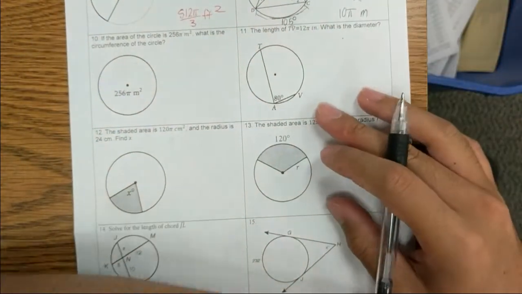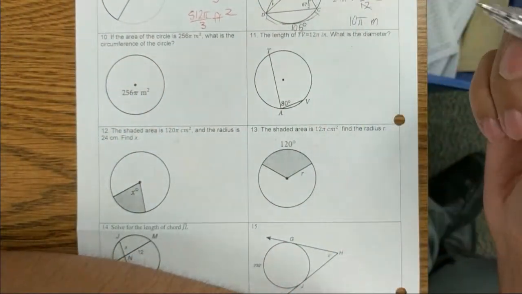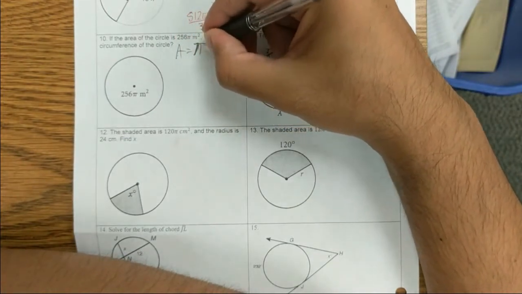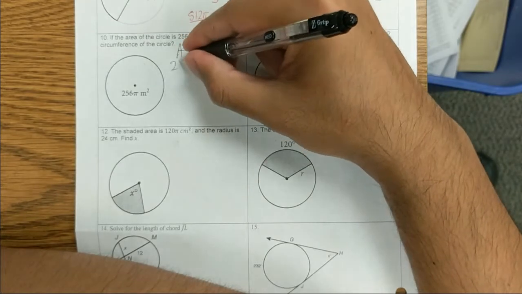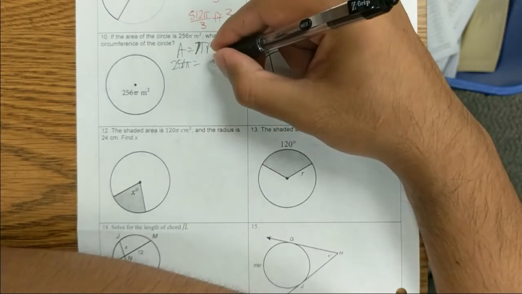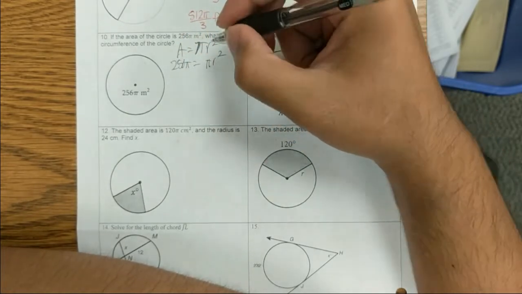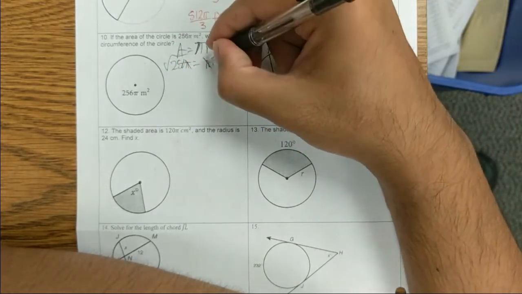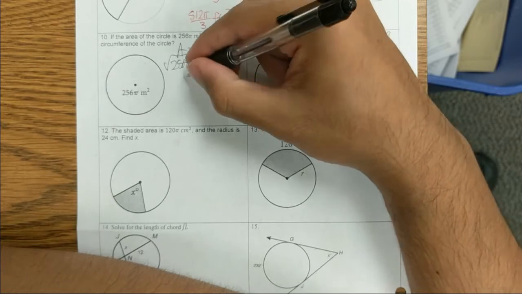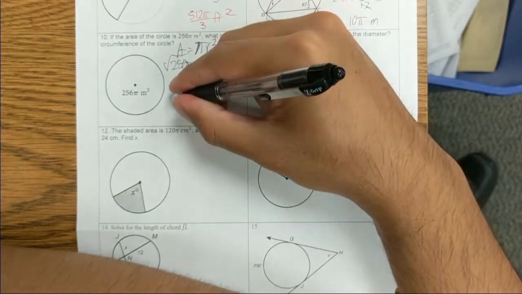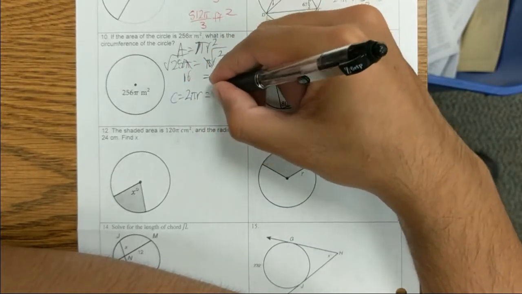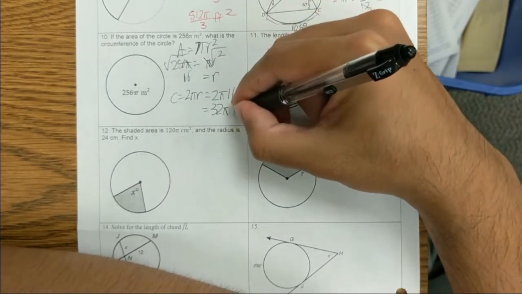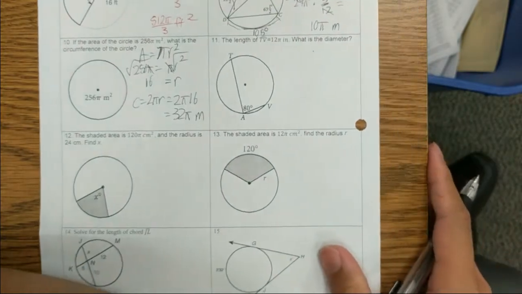Okay, if the area is 256 pi meters squared, what's the circumference? Okay, area equals pi r squared. So in this case, 256 pi equals pi r squared. So we can ignore the pi's or cancel them out. So square root of 256, radius has to be positive, so radius is 16. Circumference is 2 pi r, which in this case is 2 pi 16, which is 32 pi. And circumference is a distance, so meters.